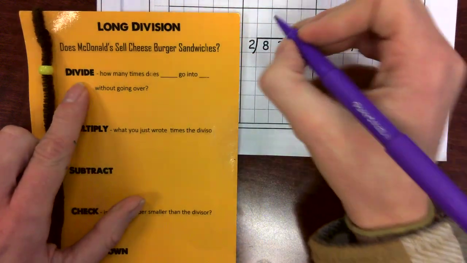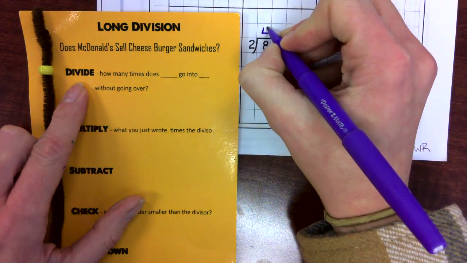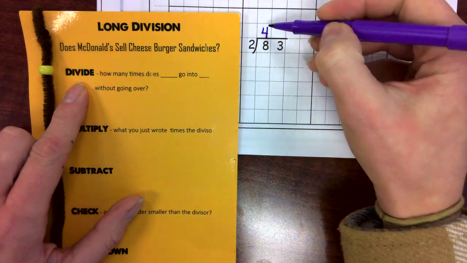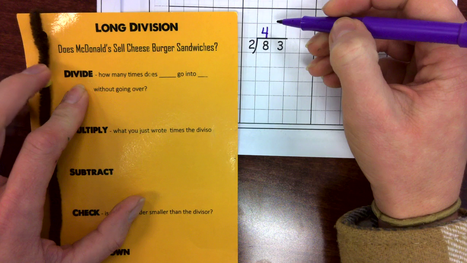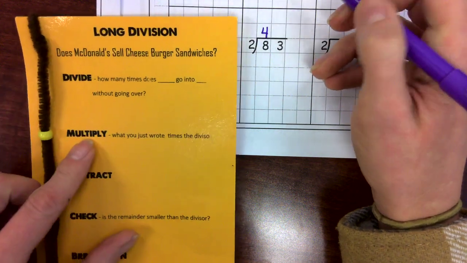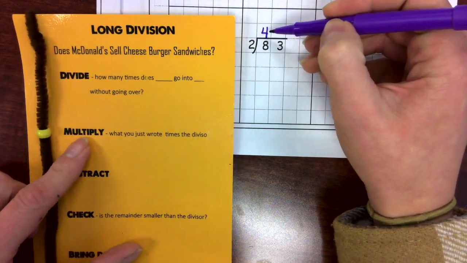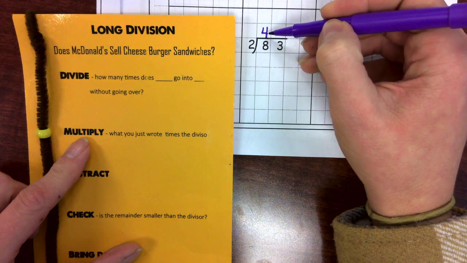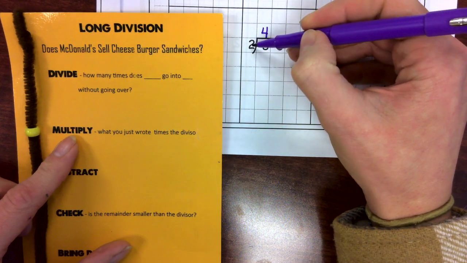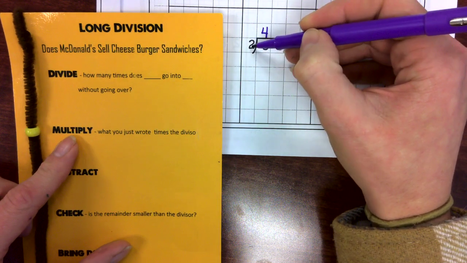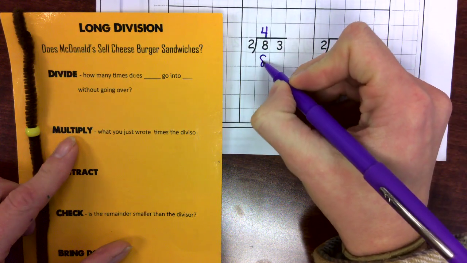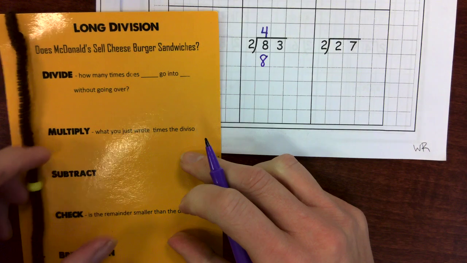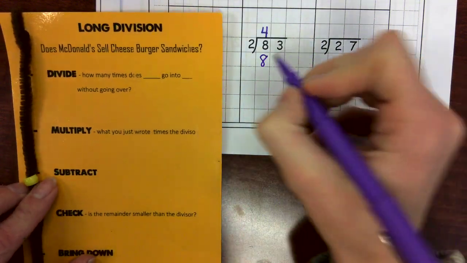Okay, when I divide, I get to write on the diving board. Okay, so I'm writing my 4 up top. That's where my answer goes when I divide. Okay, now I move the bead. The next step is multiply. It says multiply what you just wrote, what I just wrote, 4 times the divisor. 4 times 2 is 8. Okay, I'm multiplying, so my answer goes down below because my next step is subtract.